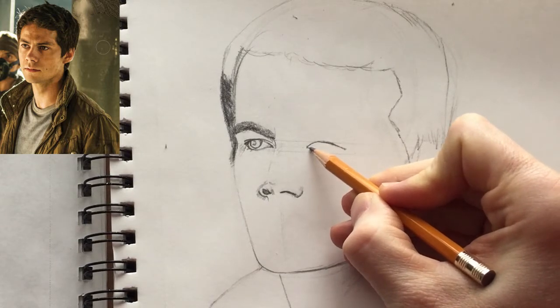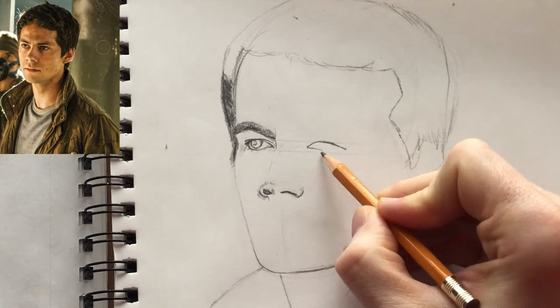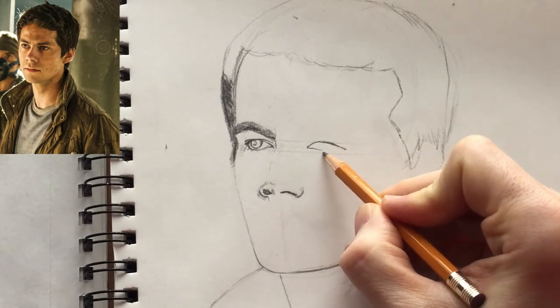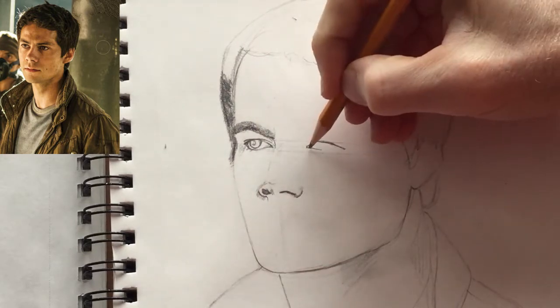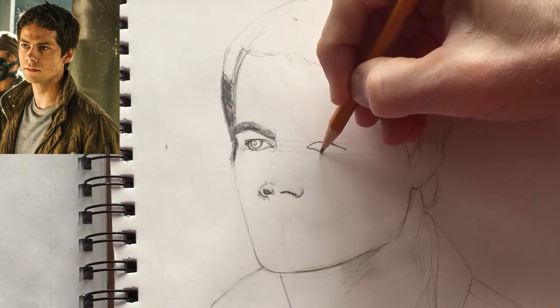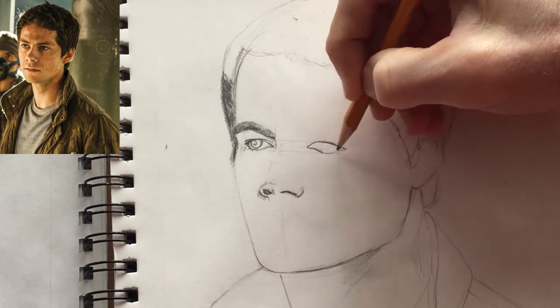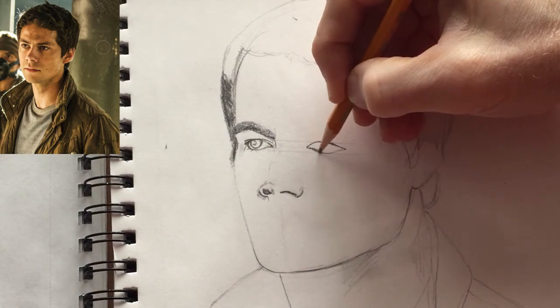He's got this intense, not squinting, but intense kind of look to him. And with this bottom line I've laid out, I want to reach where the bottom of the eyes line up. So I'm going to go a little lower than that. There we go. And I'm just going to smooth that out. It looks a little bit stiff.